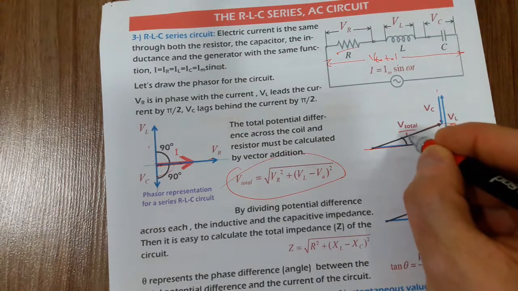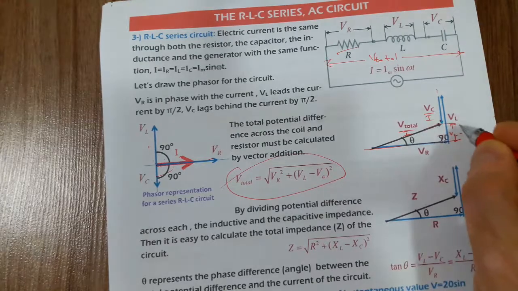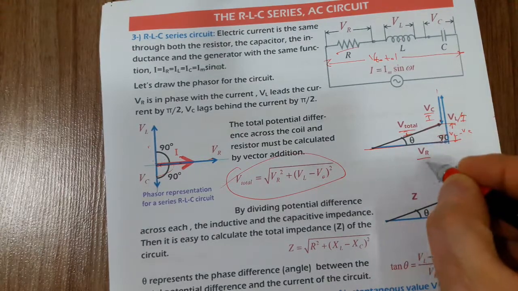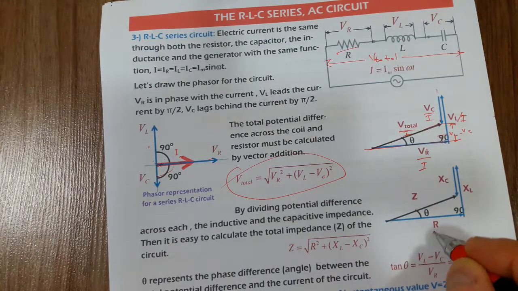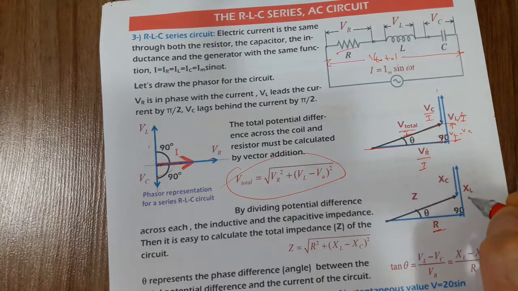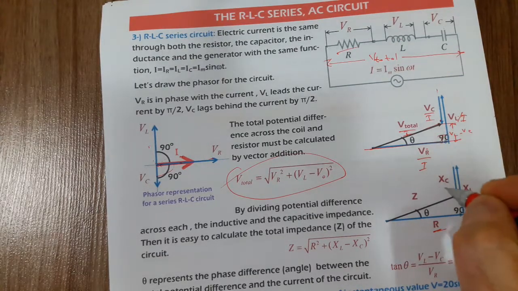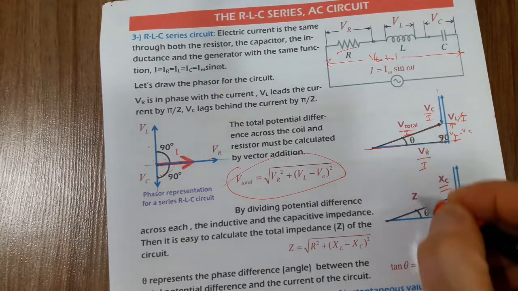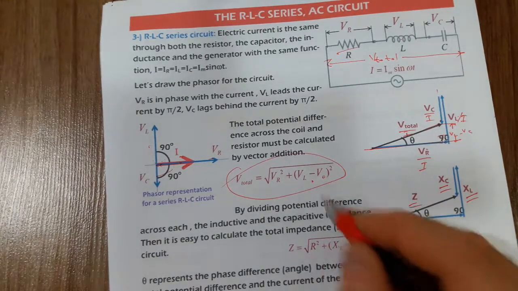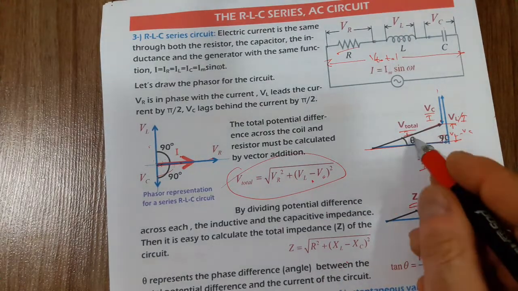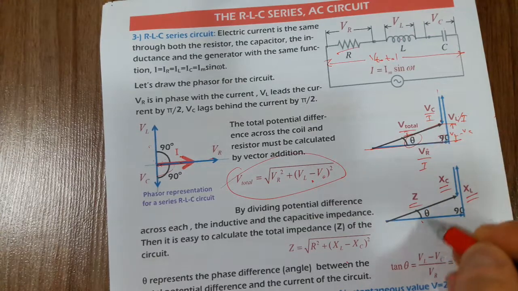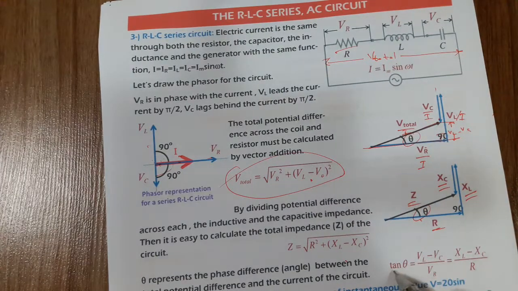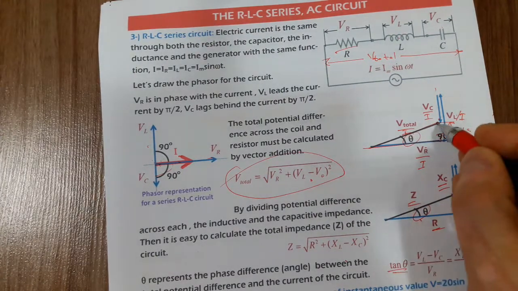Again, that is calculated in the same form, because when you divide them all by I, you get the same thing. VR divided by I is R, VL divided by I is XL, VC divided by I is XC, V total divided by I is Z. So the equations are very similar. Even to calculate theta, we use similar equations.